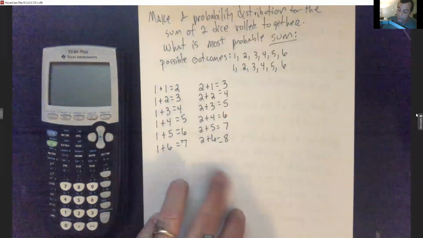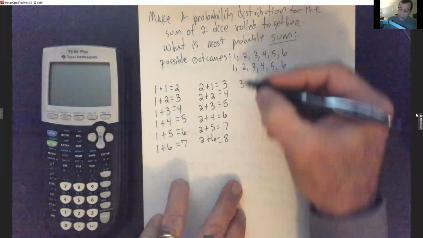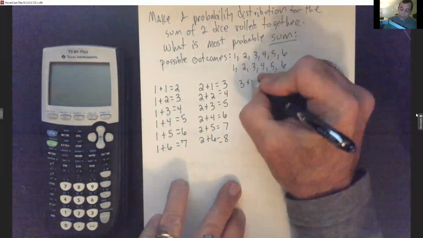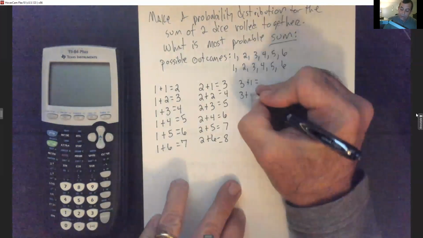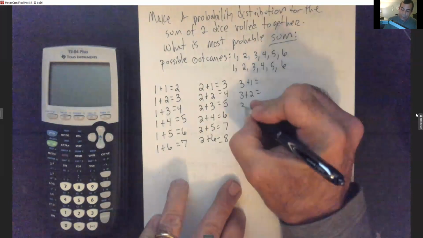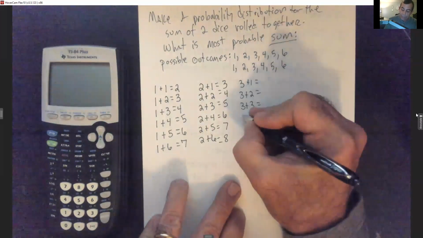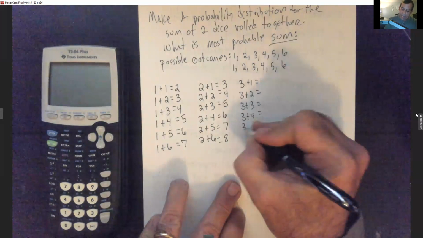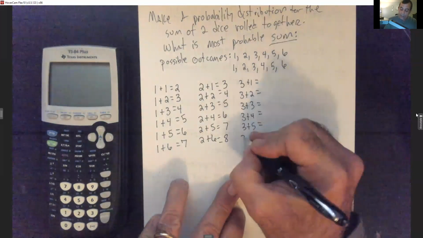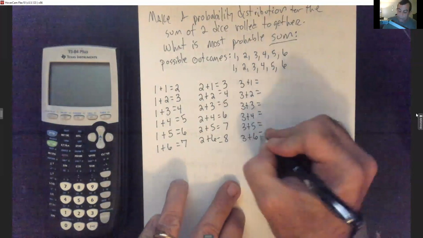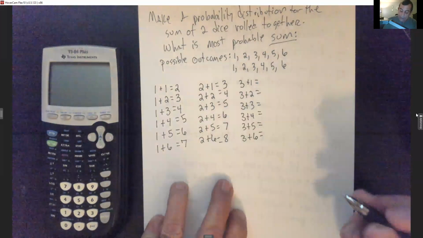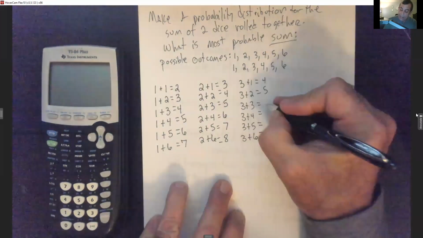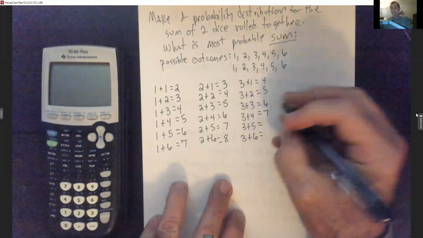What if the first number is a 3? I'm going to do the same thing, right? 3 plus 1, 3 plus 2, 3 plus 3, 3 plus 4, 3 plus 5, and 3 plus 6. So this one would give me 4, 5, 6, 7, 8, and 9.